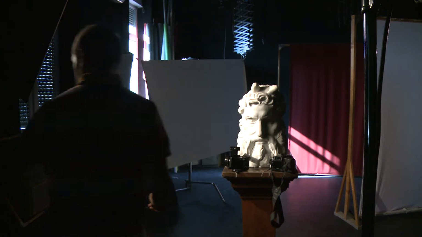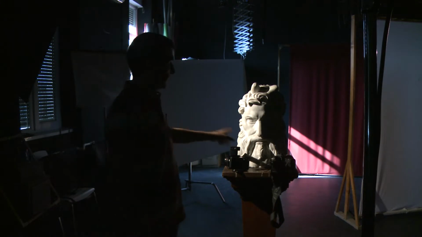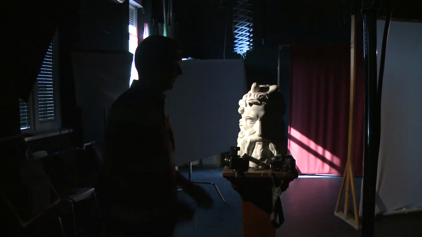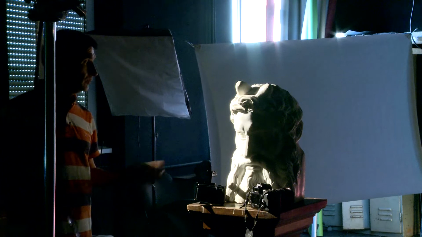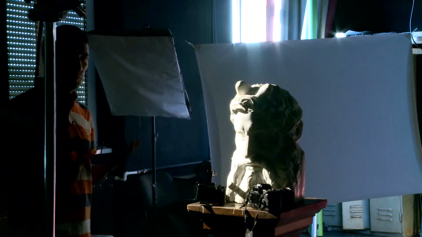If I'm turning off this one, this is a hard light. So the shadows are very defined, and also the feeling of contrast is different.